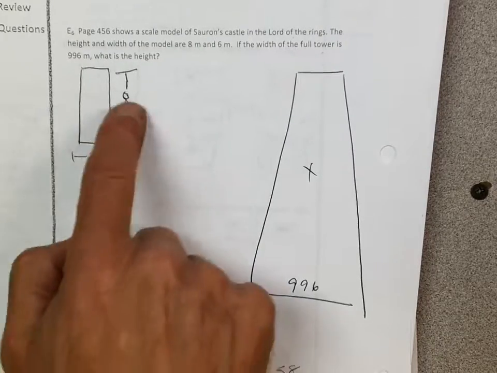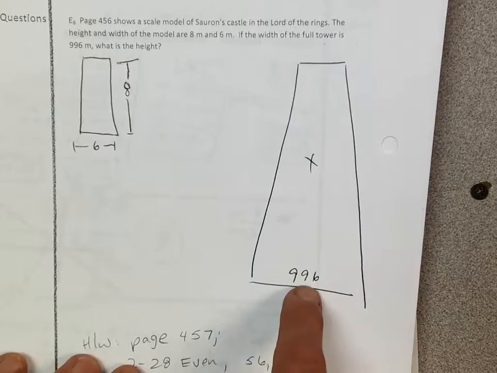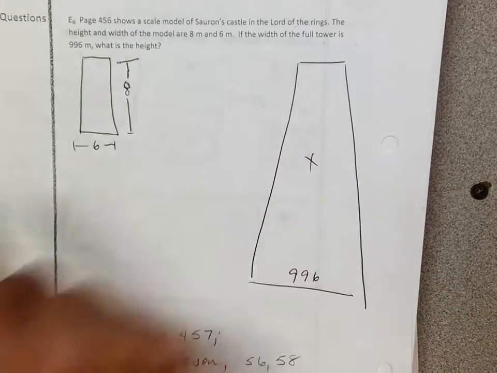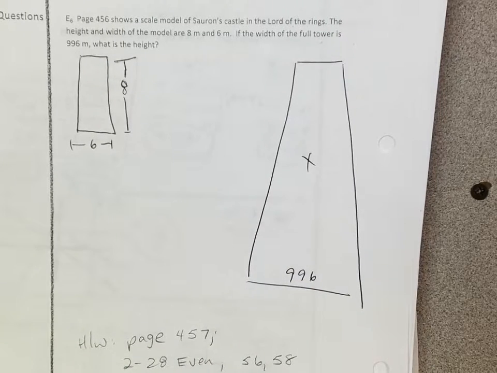But we could go 8 goes to x, as 6 goes to 996. We could go 996 goes to 6, as x goes to 8. We can go 8 goes to 6, as x goes to 996, right? There's so many ways. If I can make a suggestion, it does not matter. What I like to do is put the unknown on top. I like to put the unknown first. It makes it easier to solve. It doesn't have to be that way.